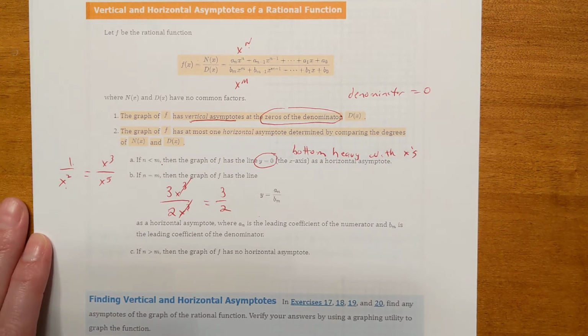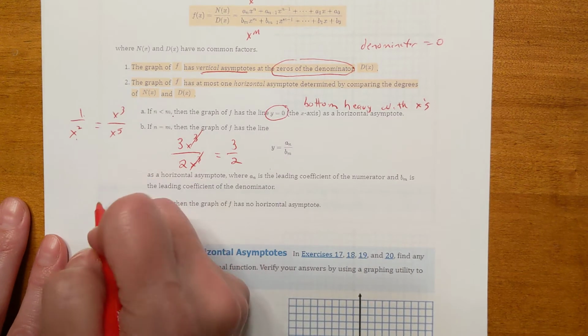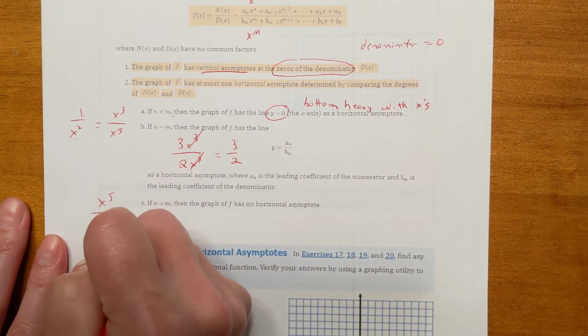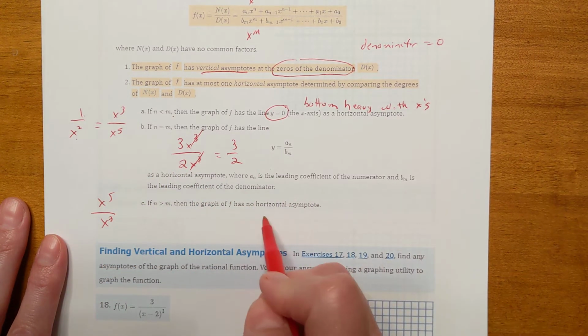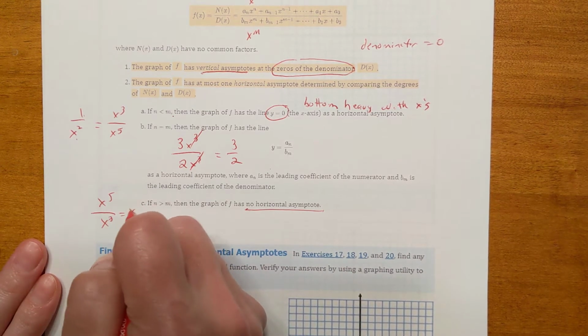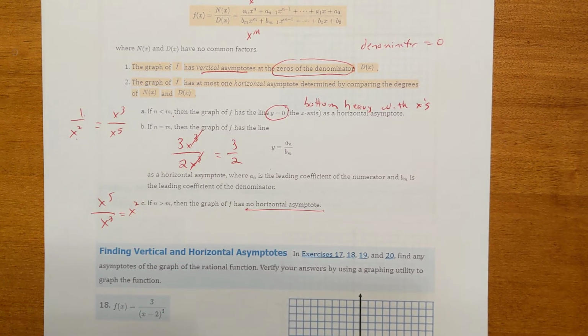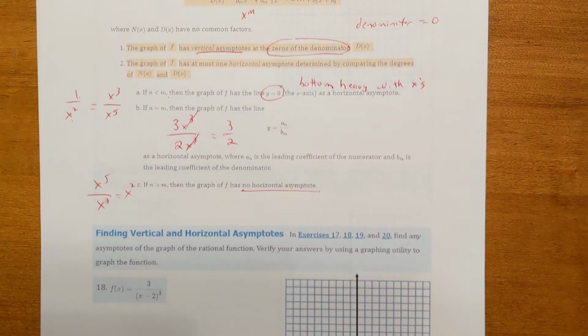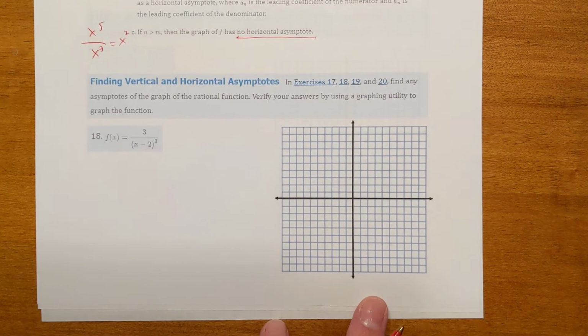And so on the last one, when n is less than m, like let's just suppose maybe x to the 5th over x to the 3rd, then you have no horizontal asymptote at all. There isn't one at all, because things cancel out and you've got x squared. So as it approaches infinity, it just keeps going to infinity, and it's not approaching an actual number at all, it's just becoming infinite. All right, so we're going to find vertical and horizontal asymptotes.